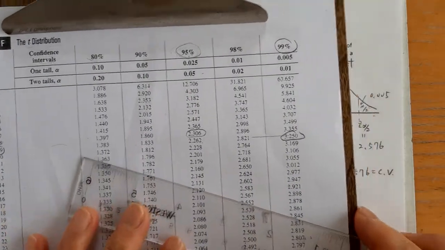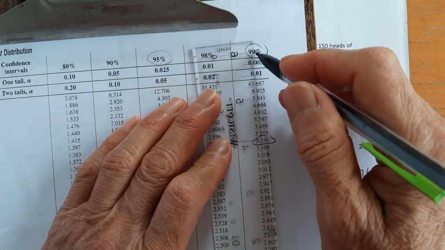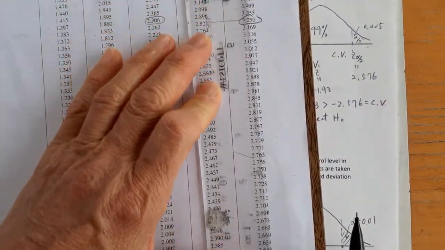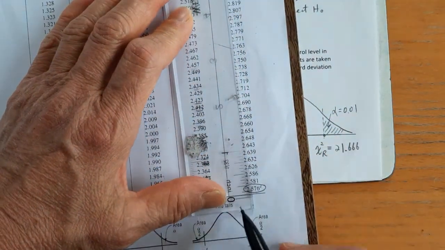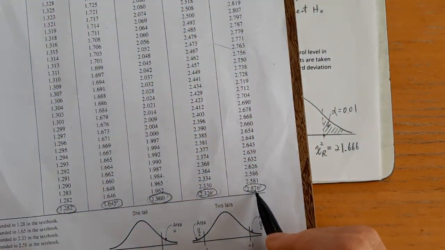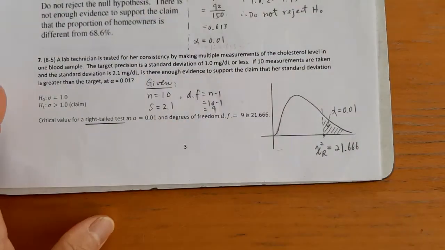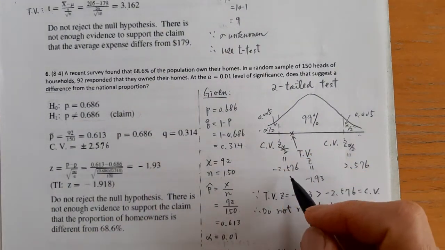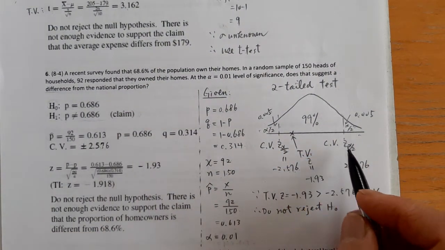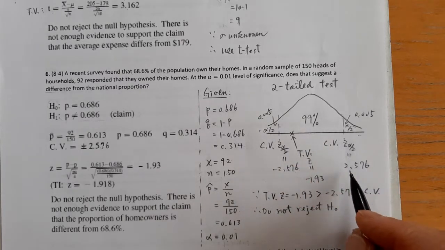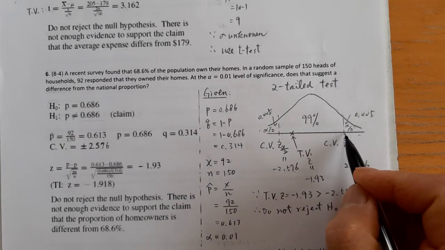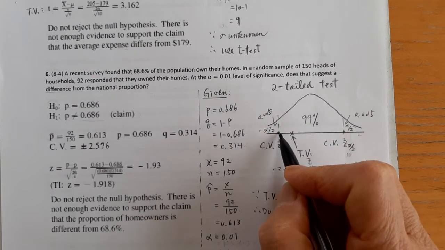So you look at the 99% confidence interval, go to the bottom, and find the z-score is 2.576. So on the left, negative 2.576, and on the right, 2.576. The two are critical values.